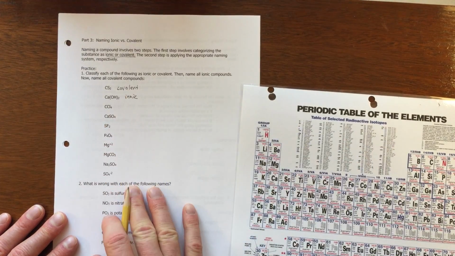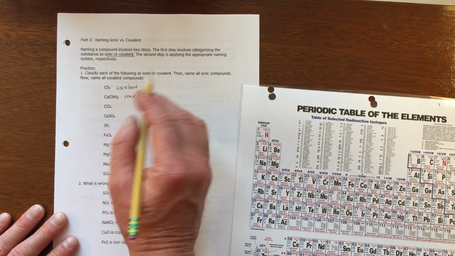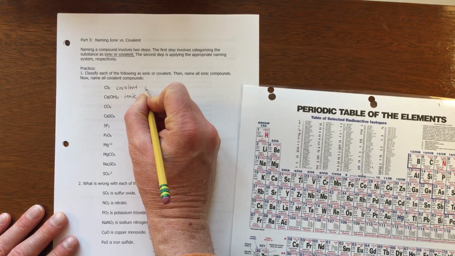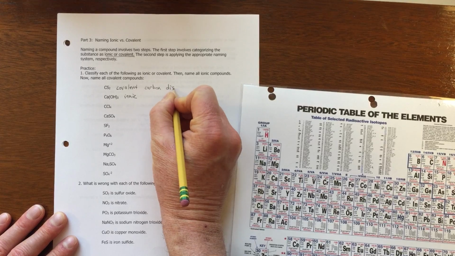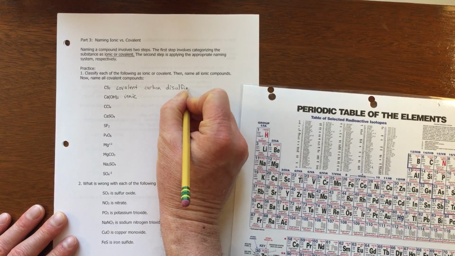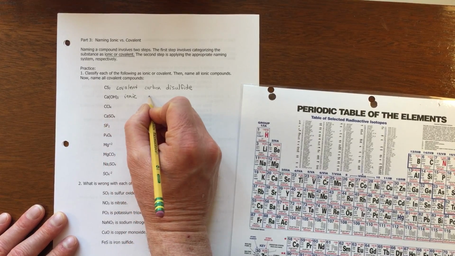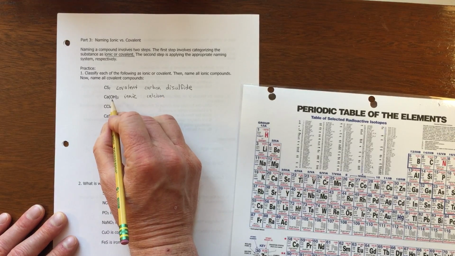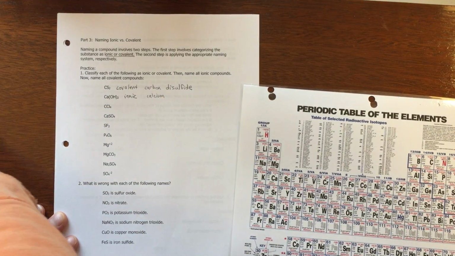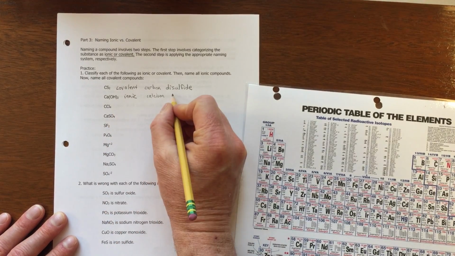So do the classification first, and then since this one's covalent, I know to use the mono, di, tri, whatever, so this is carbon disulfide. And this one's ionic, so I can just say calcium, and then OH minus, if I go back to my list of polyatomic ions, well, wherever that is, I know that's hydroxide.